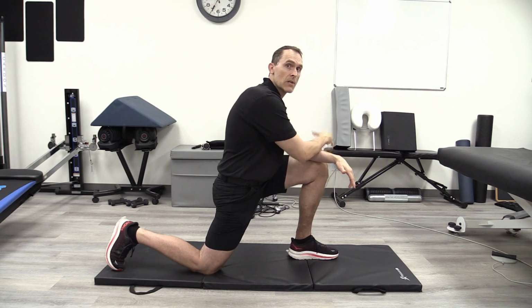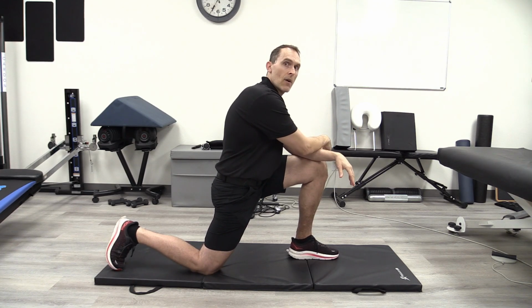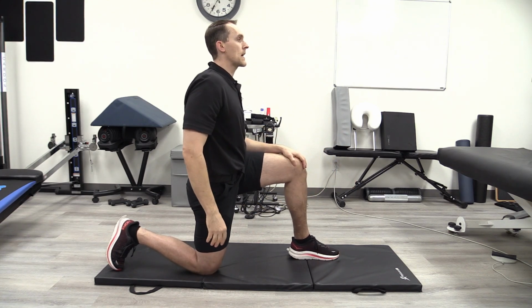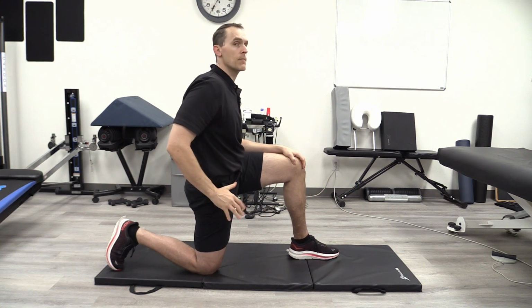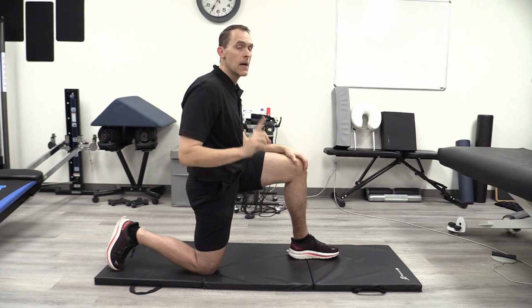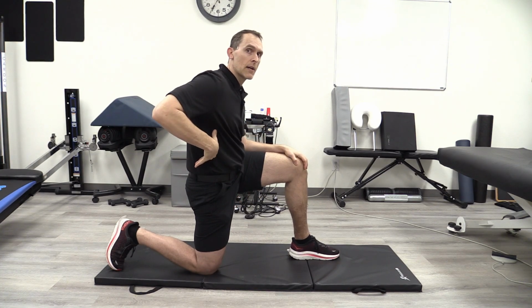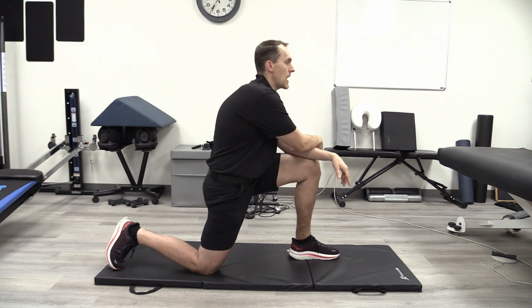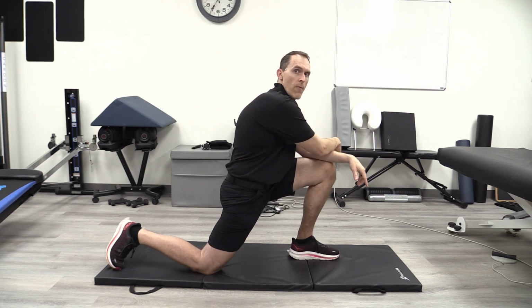deeper psoas muscle. You can see here that I rest my elbows kind of unconsciously on my front leg. That helps with balance and helps me focus on the deeper stretch. So again, this is critical. If we perform this stretch in the upright position, it's more quadricep focused. Nothing wrong with that, but we're trying to get to the thoracic spine via the psoas. So we want to maintain that tail tuck and shift forward, forward, forward.